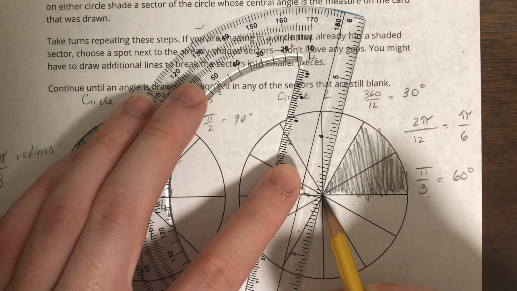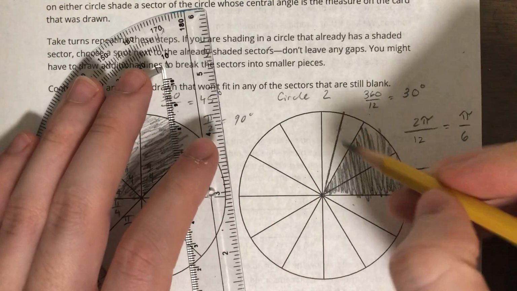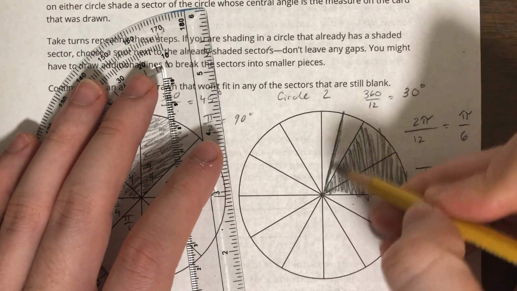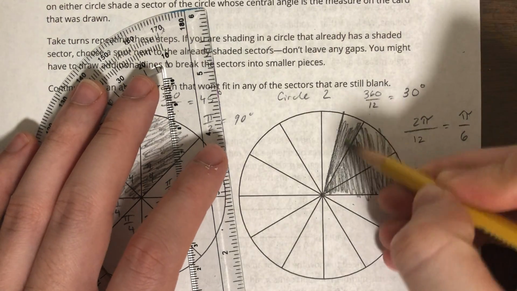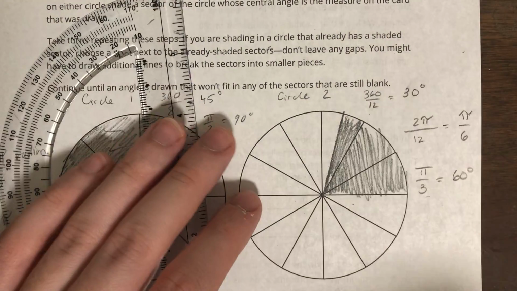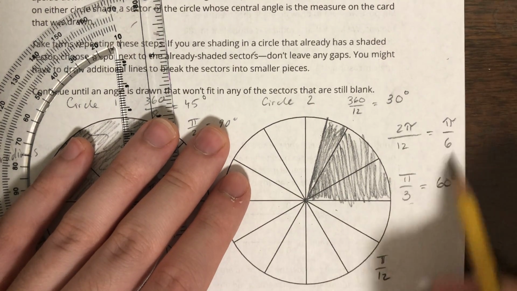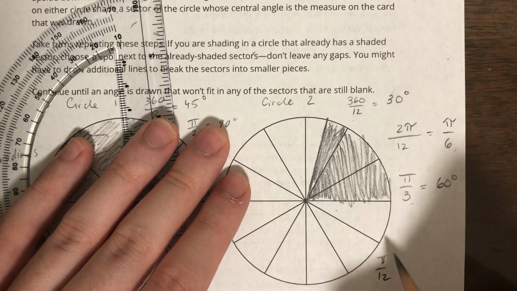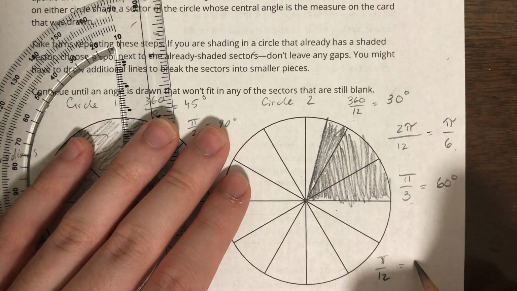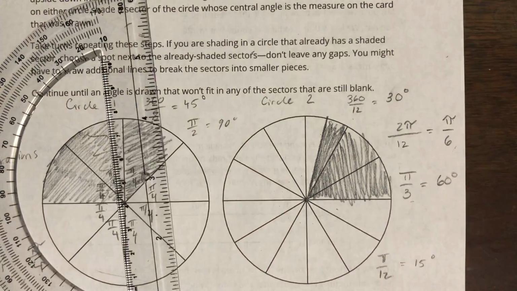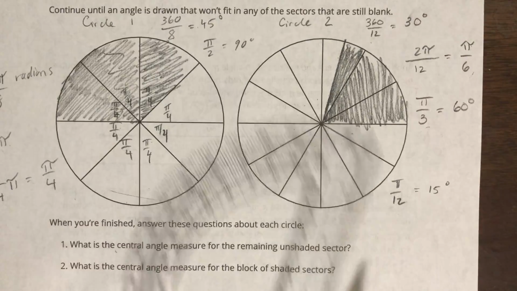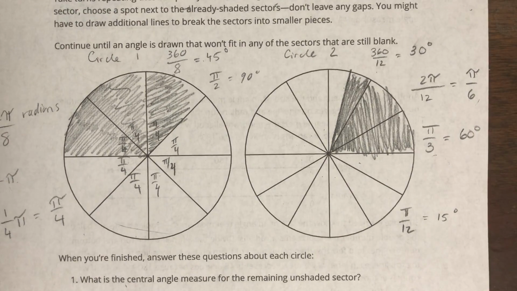We're going to get about halfway through one of these here. Thinking in terms of degrees, if I've got pi over 12, again, that's half of pi over 6, which we said was 30 degrees. So half of 30 degrees is 15 degrees. Pi over 12 is pretty rare. I wouldn't say that we see that too often, but I guess it's good to know.